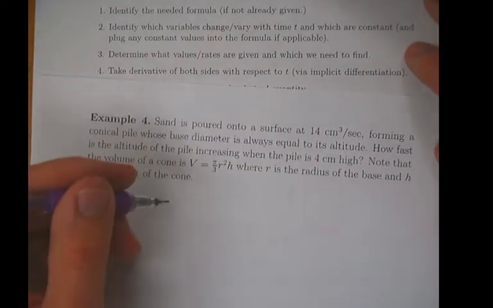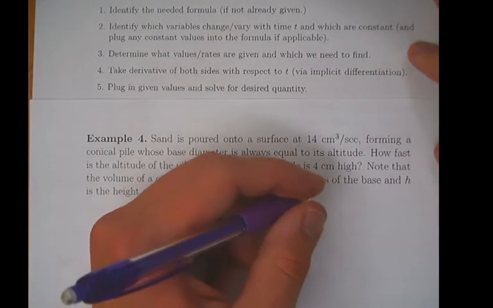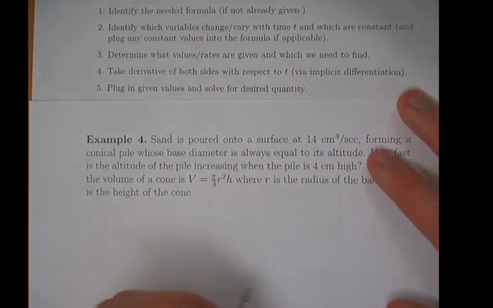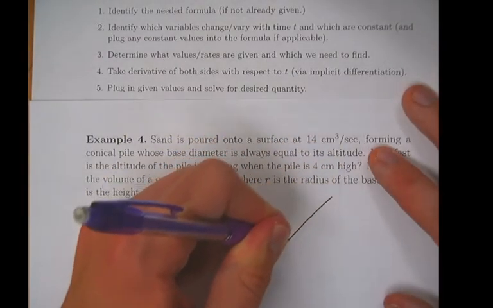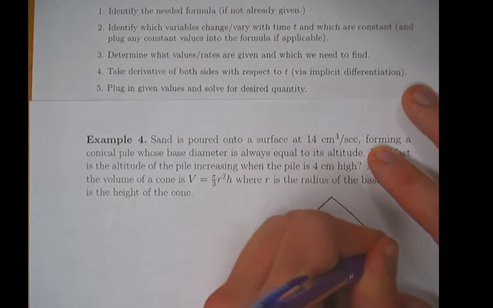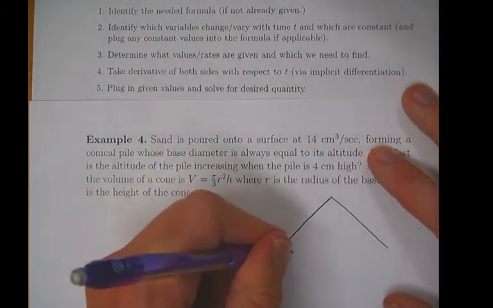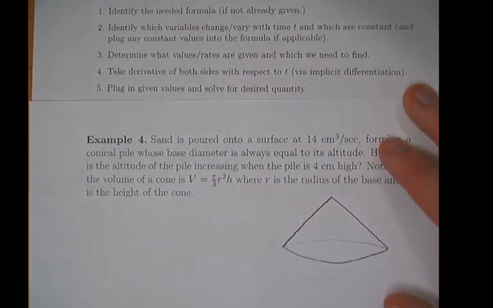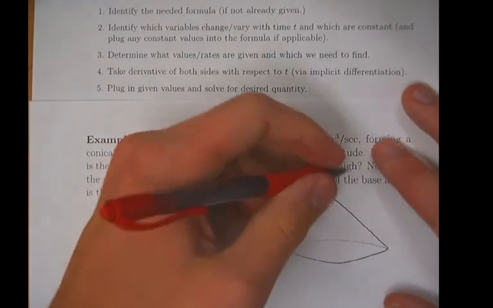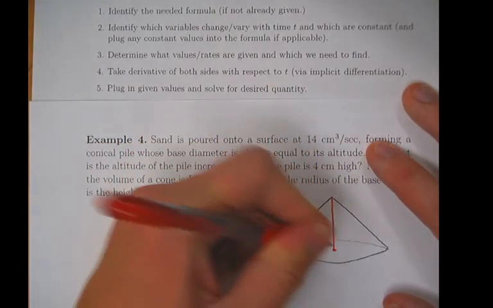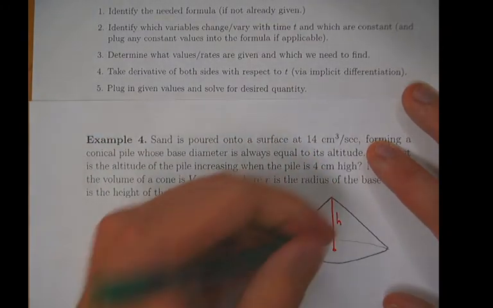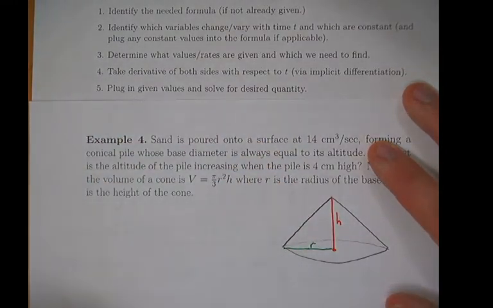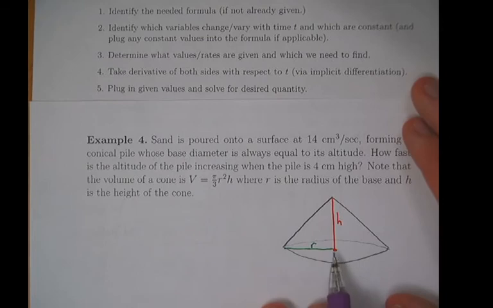Okay? So what we're going to do with this is, let's go ahead and draw a picture, because this one has a little bit more going on, besides just, oh, here's a ball, here's a cylinder. So in this case, let's see what we have. We have our good old cone, or conical pile. So we have the height h, and here's our radius r. So that's our cone, a right circular cone in this case.